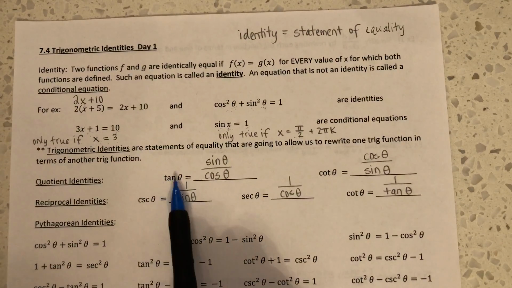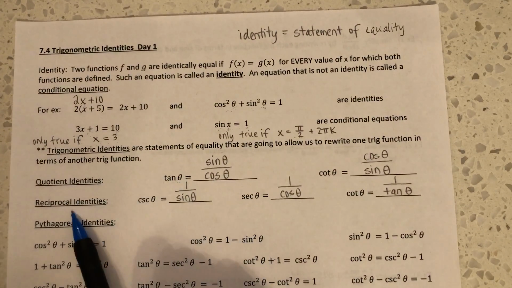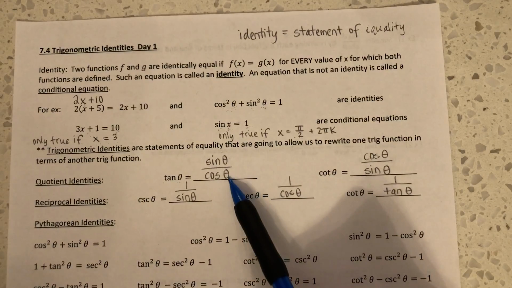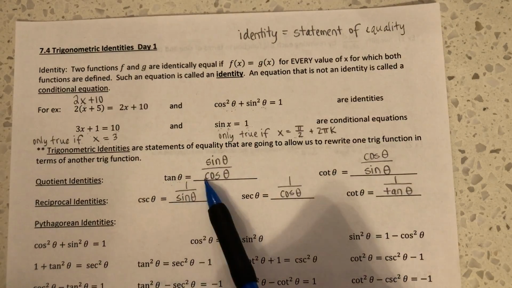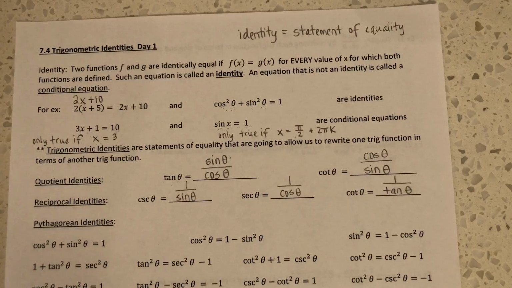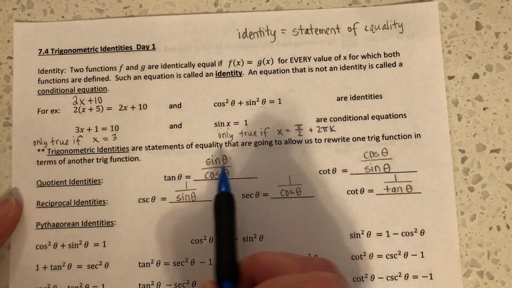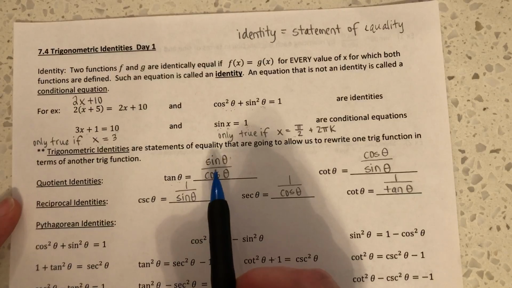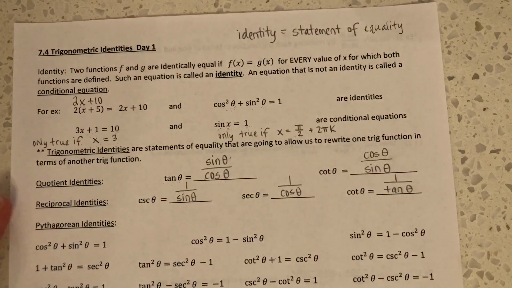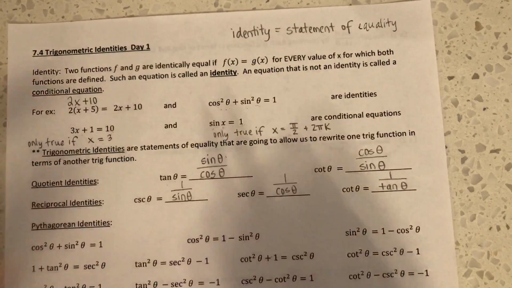So if you have the tangent function in a problem, you could take that out and put in sine theta divided by cosine theta, because they are equal for any angle you plug in for theta. Same thing, if you have sine over cosine in an equation, you could take that out and put tangent theta in its place. They are interchangeable because they are an identity.